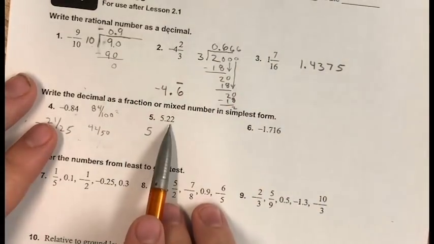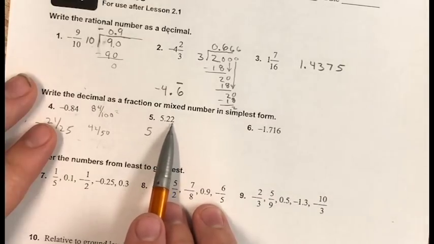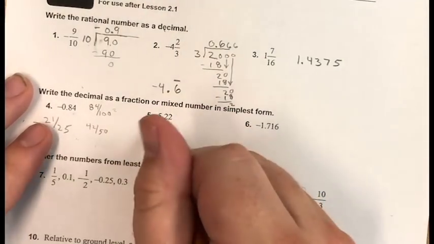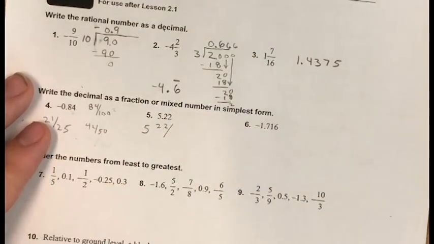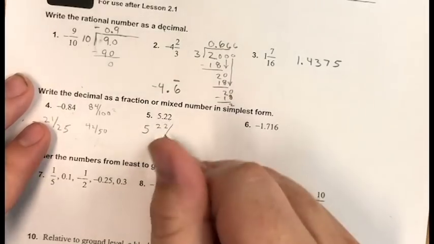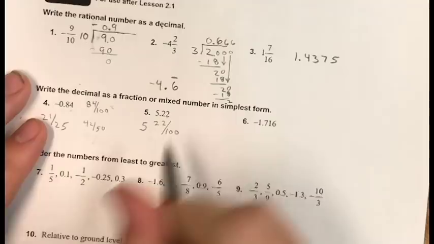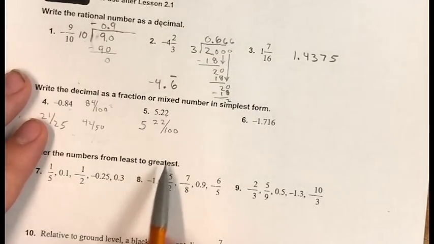Now, it says that I have 0.22. Well, this 0.22 is my numerator, so I'm going to write that down. The last place value of this was in my 100th position, so that's 22 over 100. So I've just created my mixed number, 5 and 22 over 100.